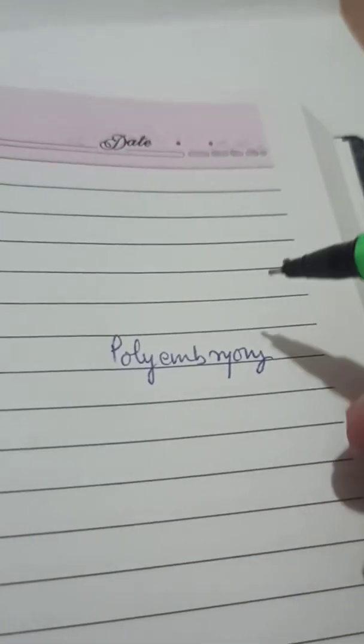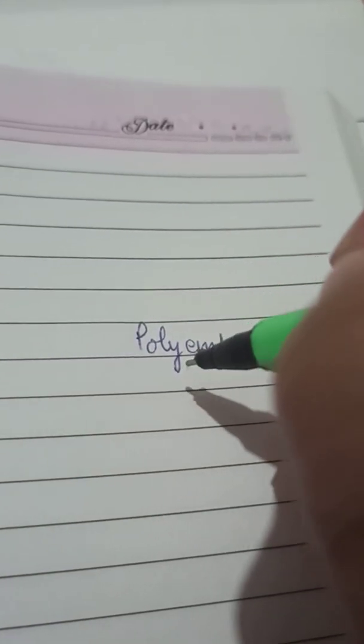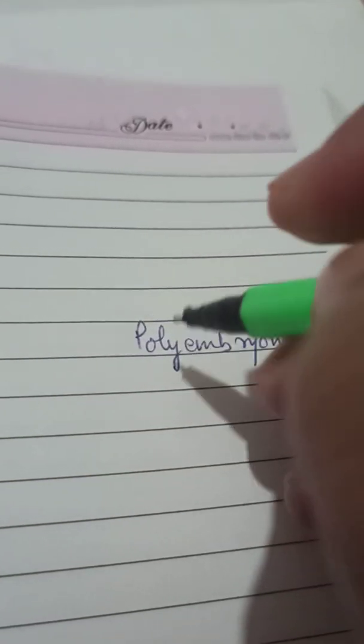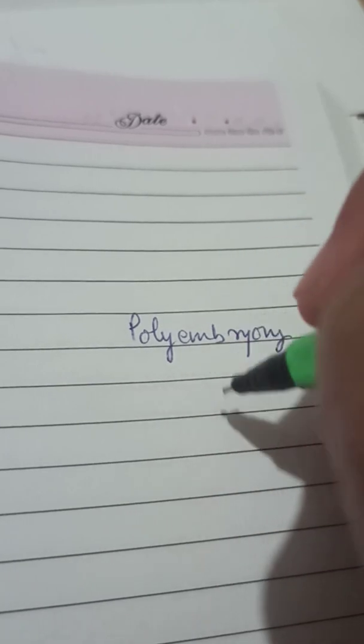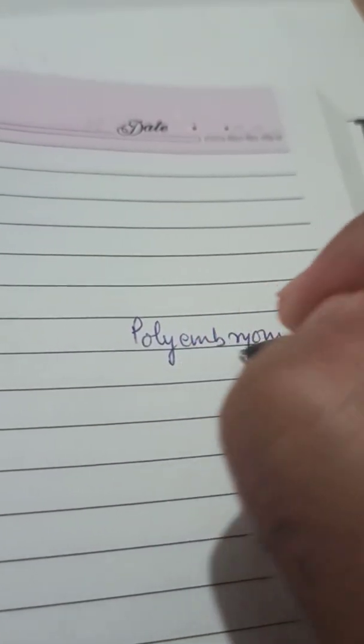Polyembryony. Okay, it means multiple embryos can be obtained from a single ovule. That is how we can say it: multiple embryos coming out from a single ovule.